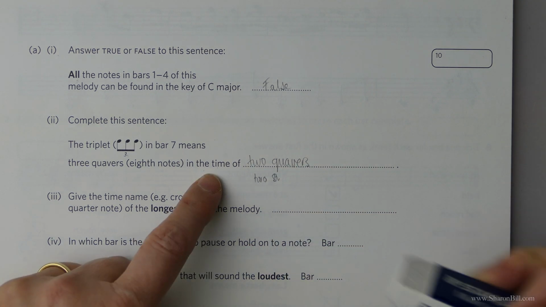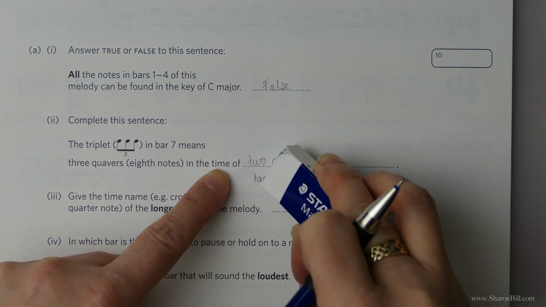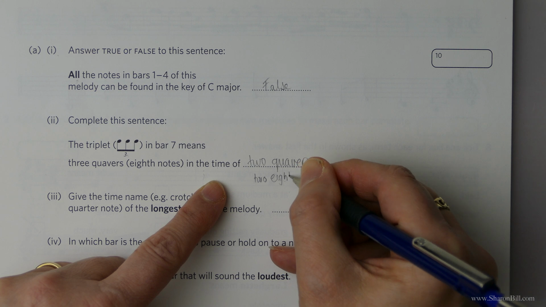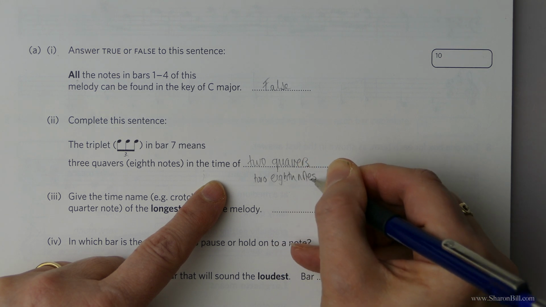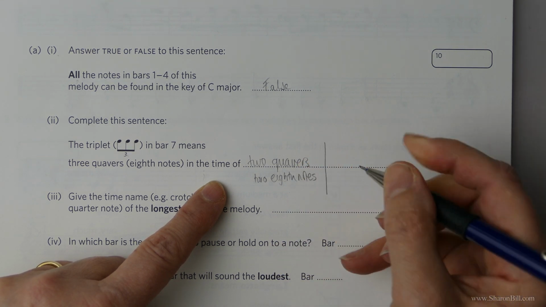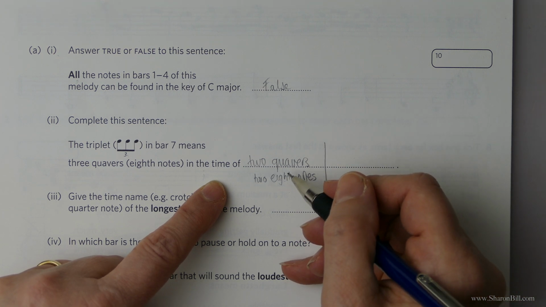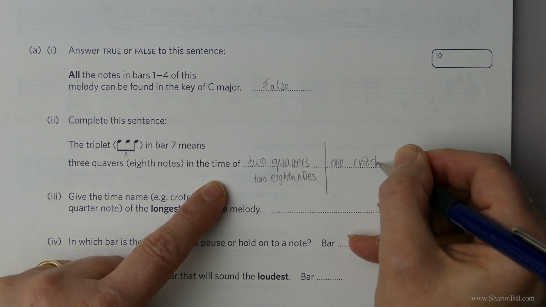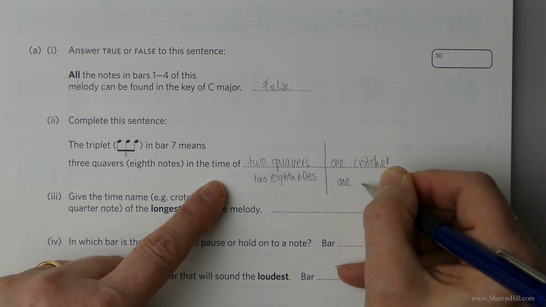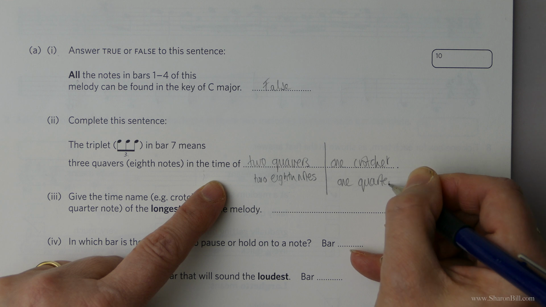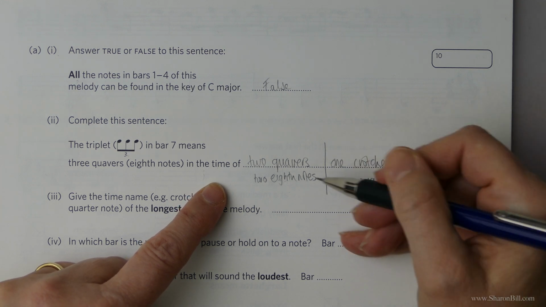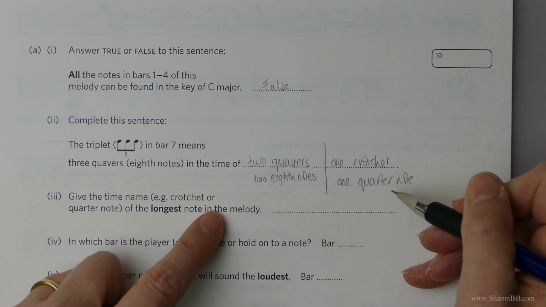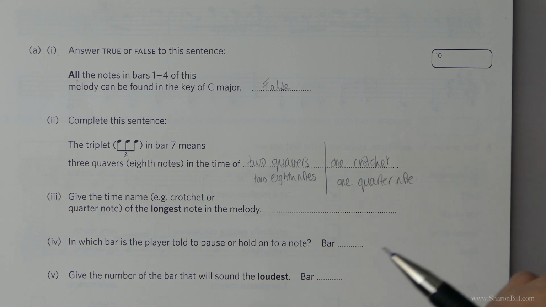Oh, I suppose we should write the words there. Let's do this properly. 2 eighth notes. Or alternatively, for the same amount of time, 2 quavers is the same as 1 crotchet beat, or you would say 1 quarter note. So any one of those is kind of saying the same thing, so any one of those answers would be acceptable.